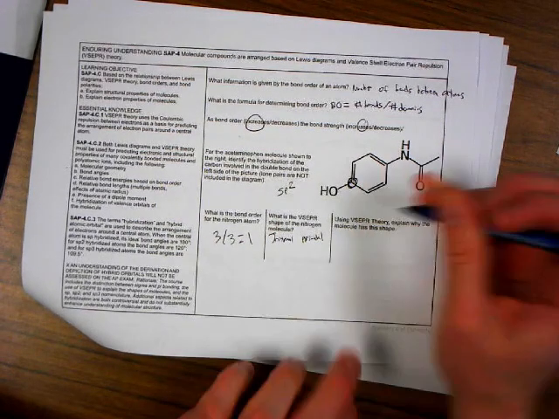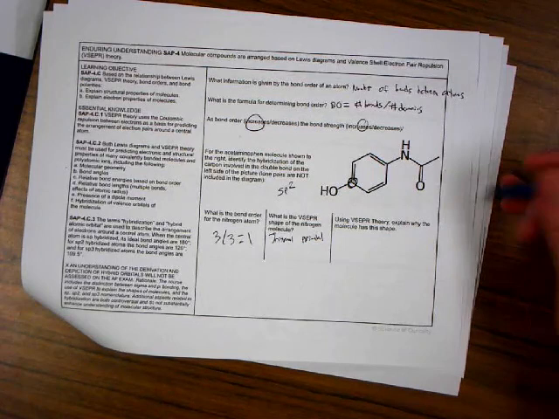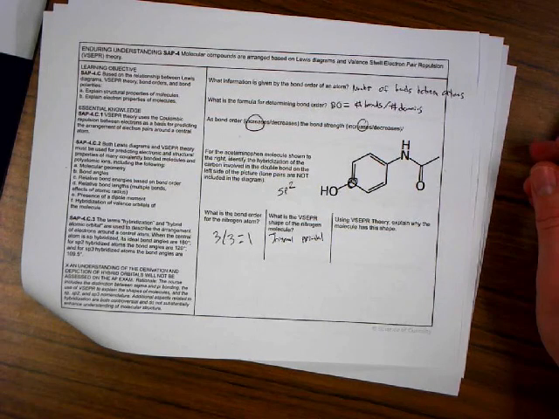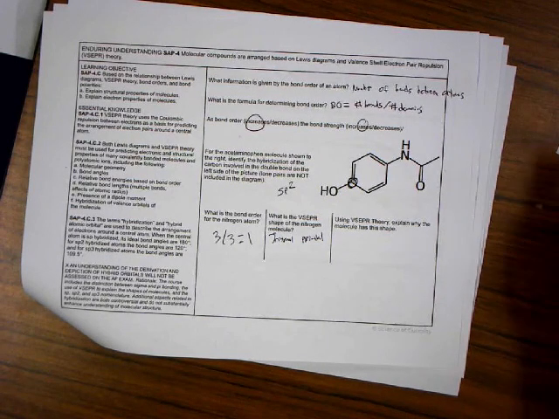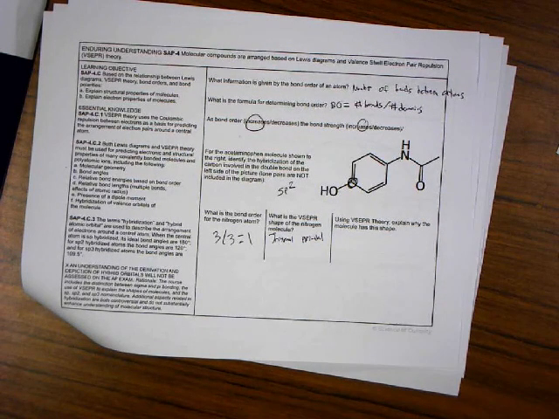What's the VSEPR shape of this nitrogen molecule? What's the shape? Trigonal. Trigonal what? Trigonal pyramidal.